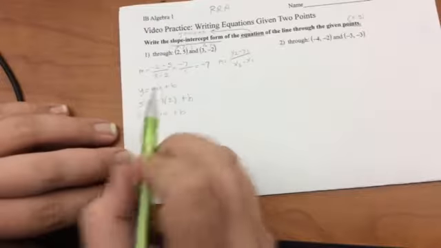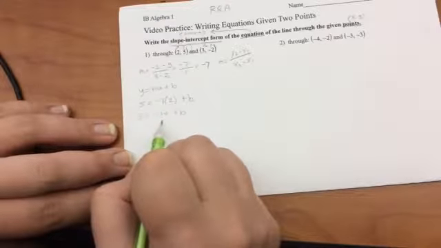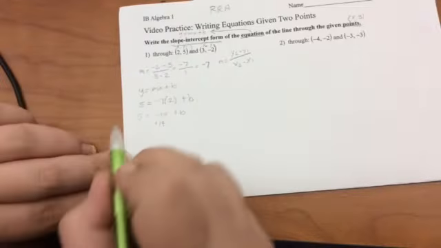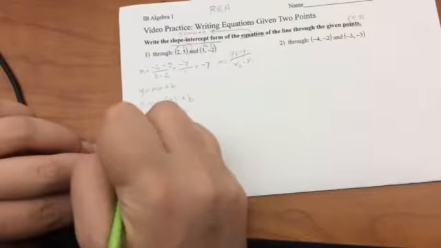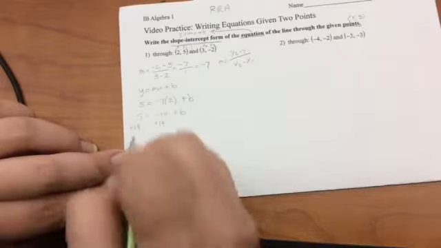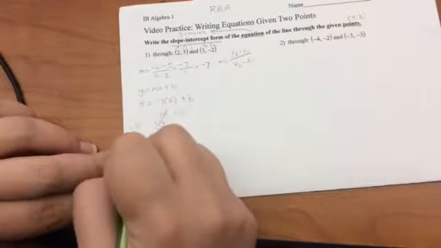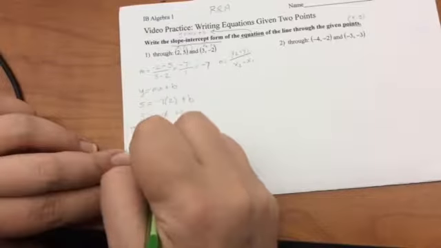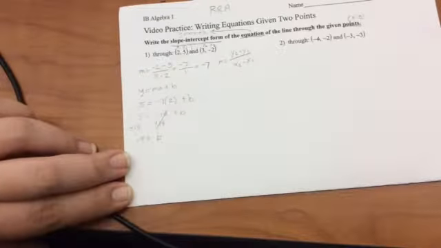I want to solve for b, so I need to get rid of negative 14. The opposite of that is adding 14, so it's my inverse operation. To add 14 to cancel that out, I'm going to add 14 on the 5 side as well. So I'll get 19 equals, those cancel out and become 0, b. So my y-intercept is 19.